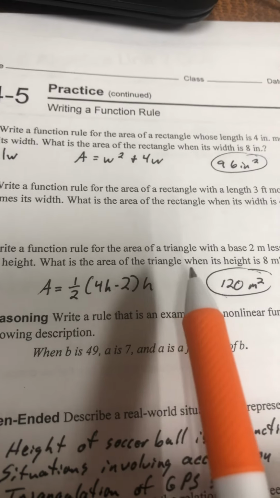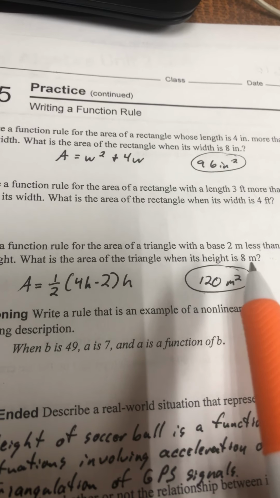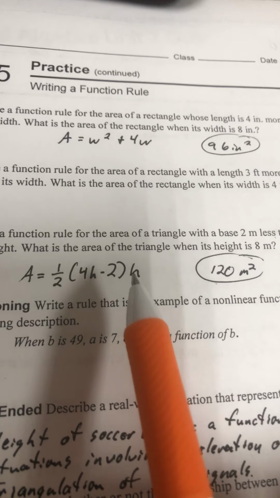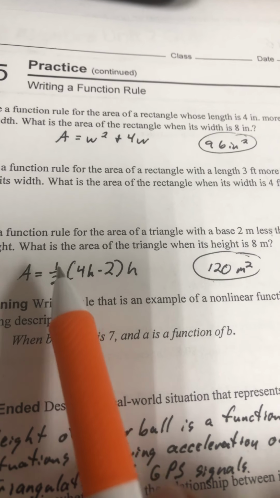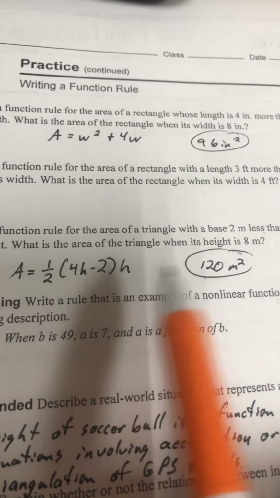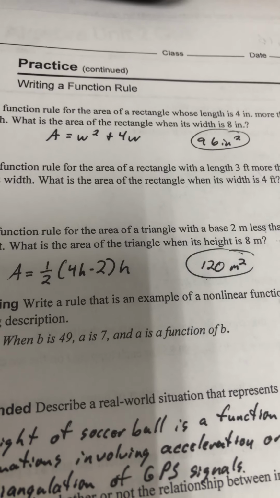What is the area of the triangle when its height is 8 meters? So I plug in 8. I work it out on my calculator. Just type it in the way it looks. You get 120 meters squared.